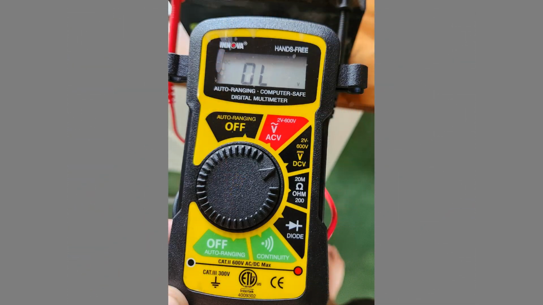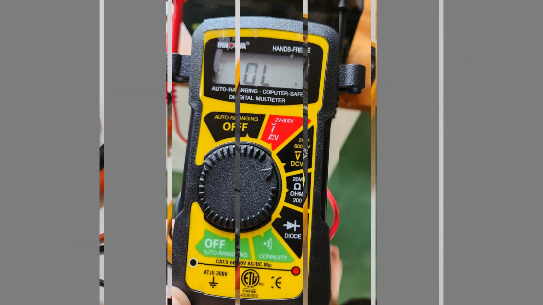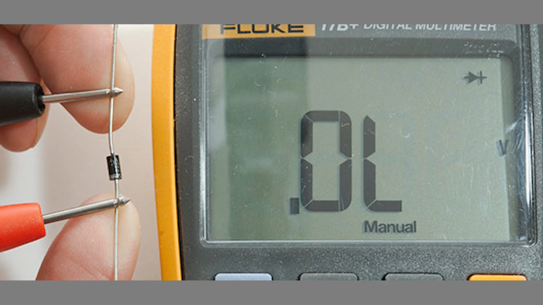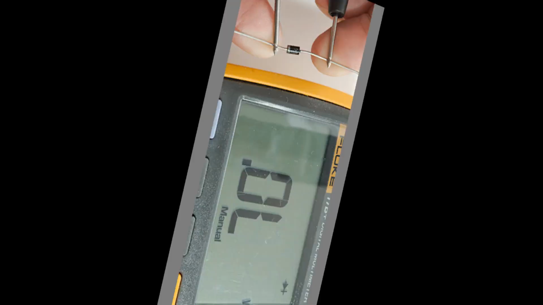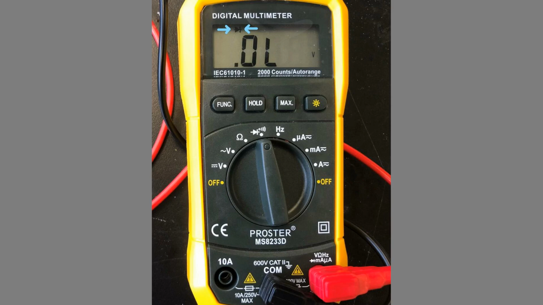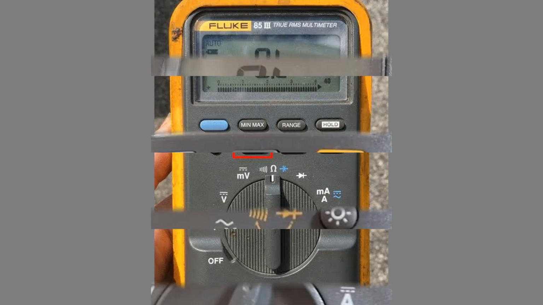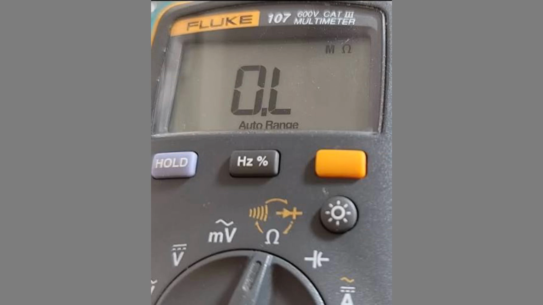It means open loop. This is when you have selected resistance mode, continuity mode, or diode mode. If you are in these modes and you find an OL reading, it means the path is open loop. If you're expecting a connection, then it is broken. You have to check your circuit for breaks or poor connection somewhere.